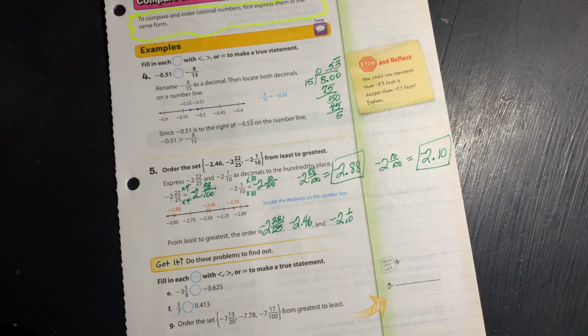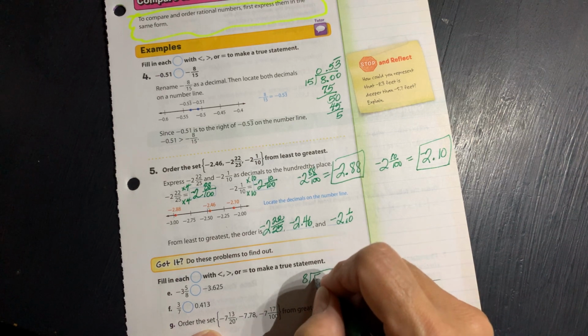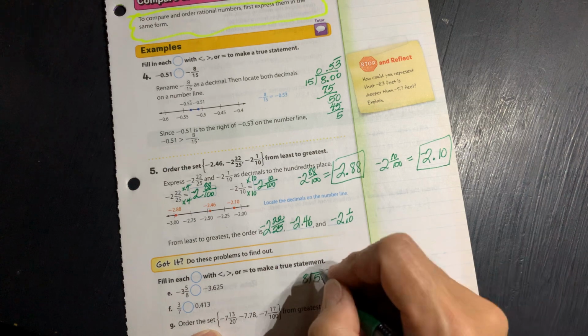Okay, so now looking at these at the bottom, it says fill in each with less than, greater than, or equal to. So you've got negative 3 and 5/8 and negative 3 and 625 thousandths. So what I would probably do is, you can either make 625 over 1,000 and simplify it, or you could take the 5/8 and divide it and see what decimal you get. I'm going to do that.